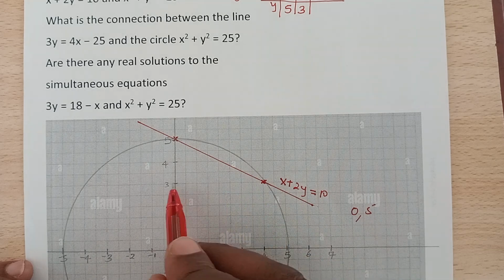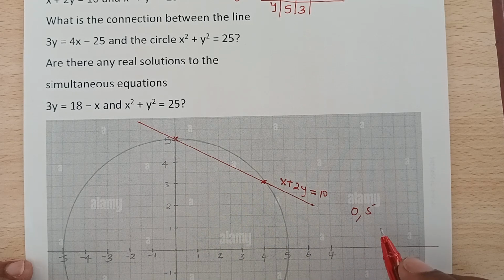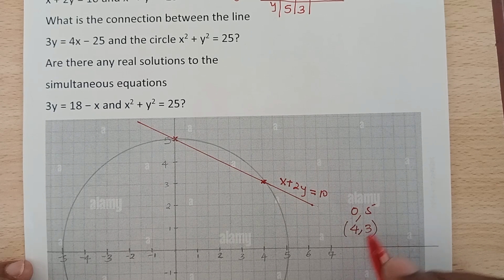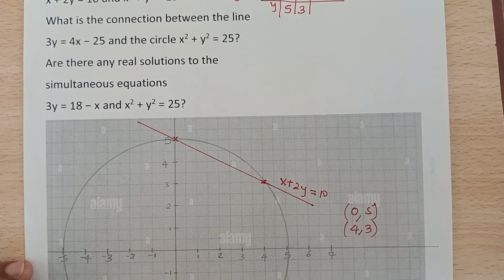When x is 4, y is 3, as seen there. These are the two solutions of the two simultaneous equations. It means when x is 0, y is 5, and when x is 4, y is 3. That is part A of the question.